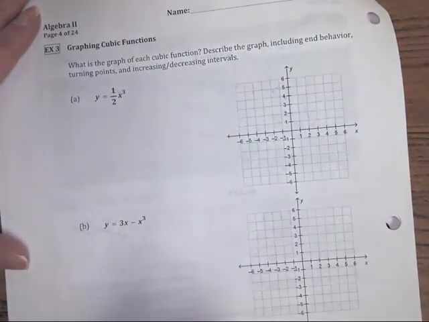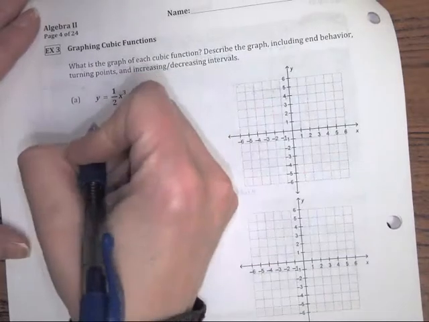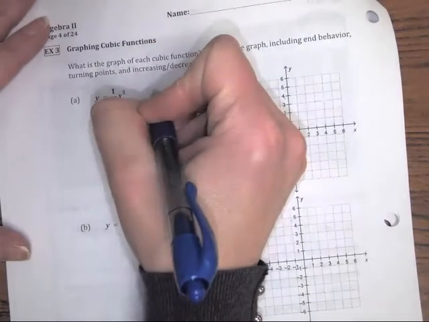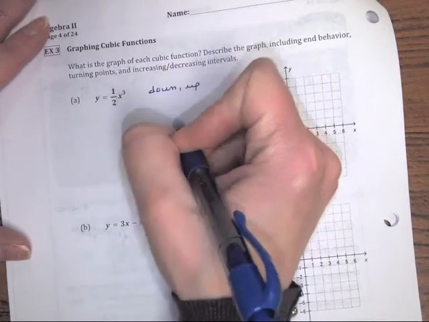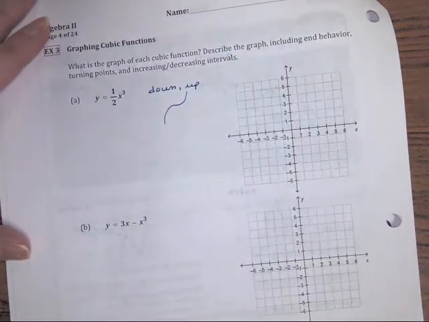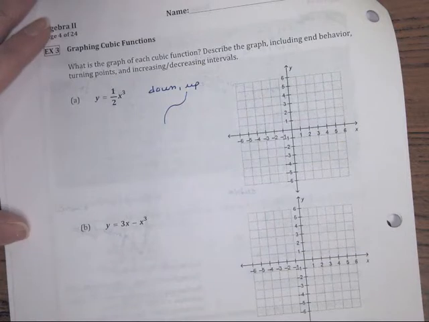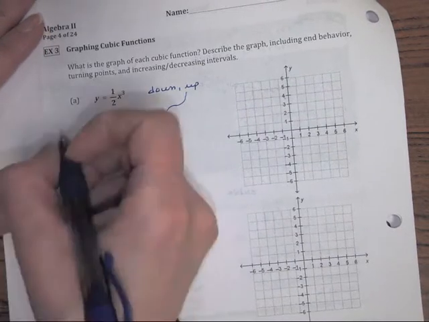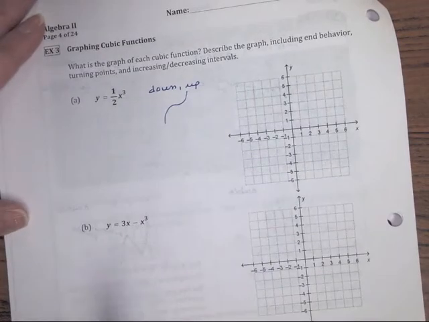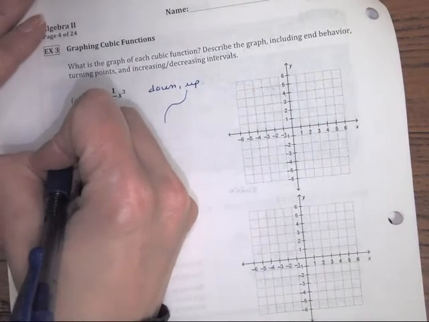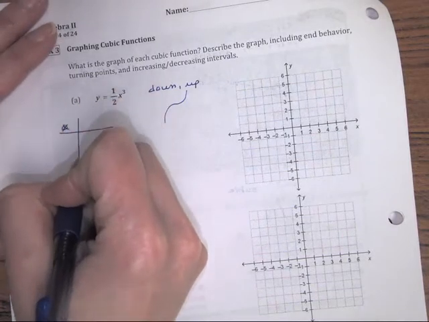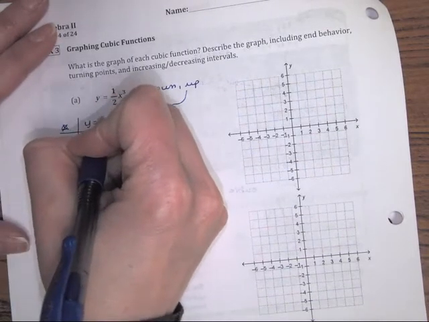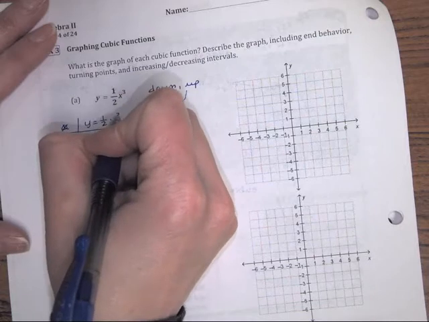So here's the first thing we're going to do. We've got to do our end behavior, and our end behavior is down, up. So it's going to do something like this. That's what our basic shape is going to look like. All right? So a good thing for us to do to make some points is to make a table of values. Let's put our x right here, and let's put our y equals 1/2 x to the third.